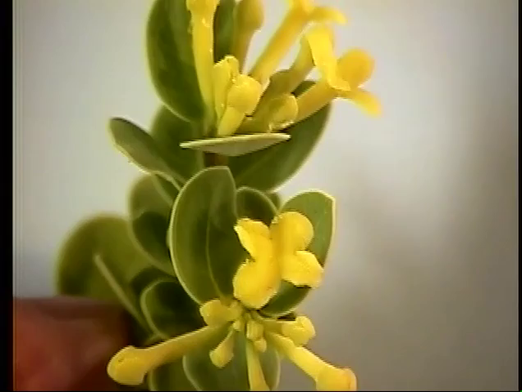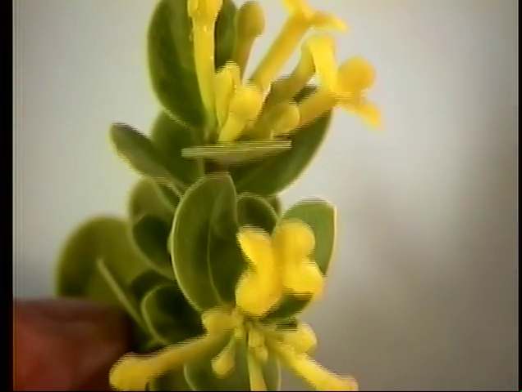Another plant that we can look at here is another native Hawaiian plant, and this is a native endemic. This is actually a naupaka. Many people might be familiar with the naupaka.